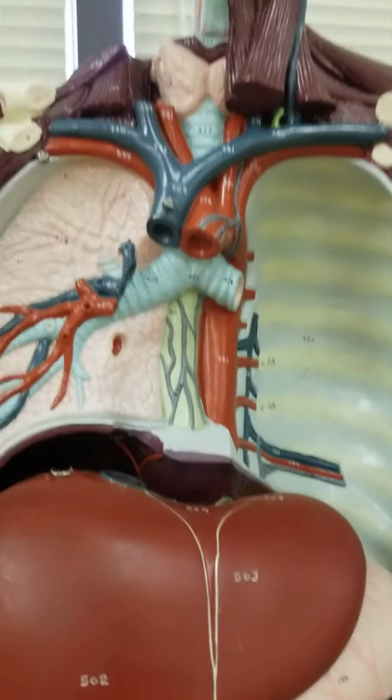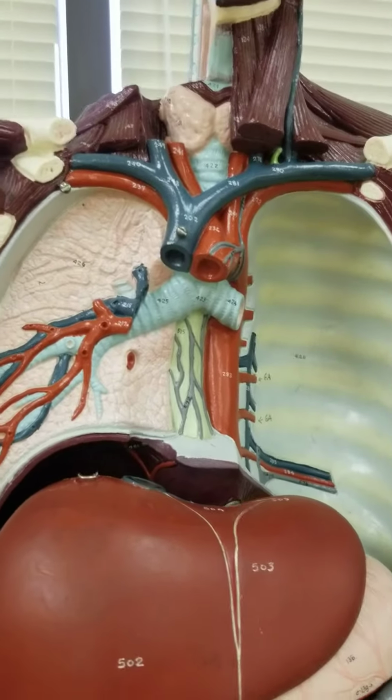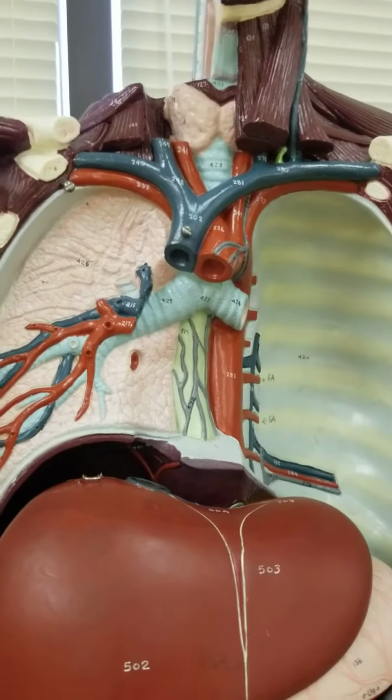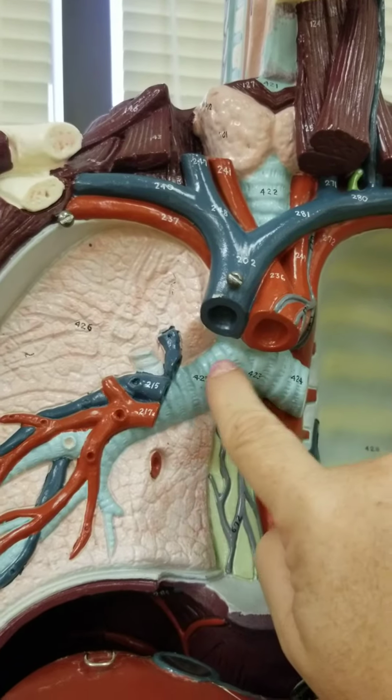I want you to be able to see the tubes that lead to the lungs. So this blue tube here is called the trachea. And notice it's got rings on it. That's what holds it open so it doesn't collapse. And the trachea goes from here, right here in the throat, and comes down, and then it's going to split into what we call the bronchi. It's going to go to each of the lungs. So this is the trachea, this blue structure here.